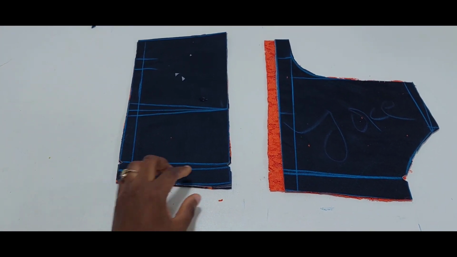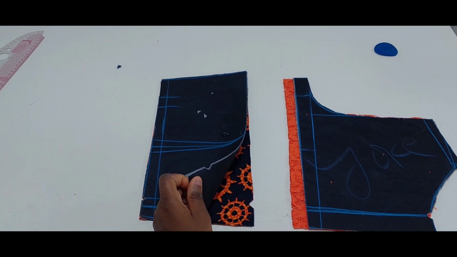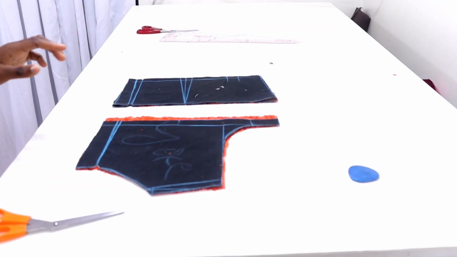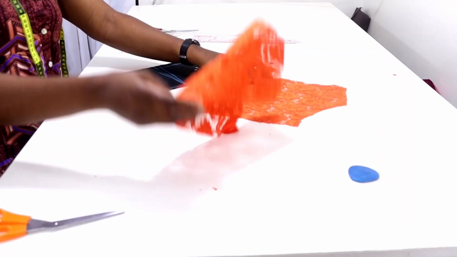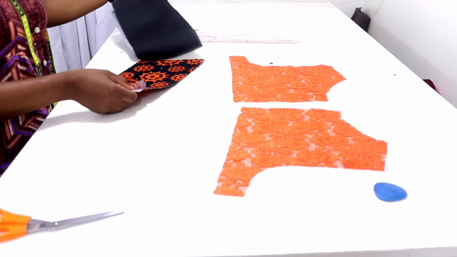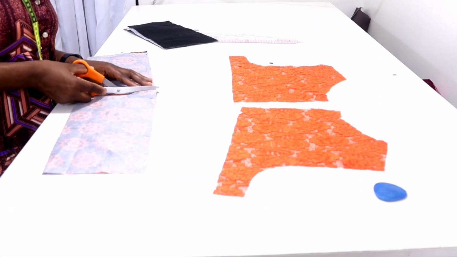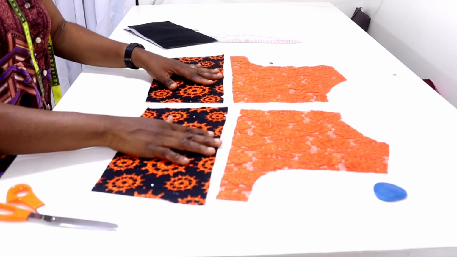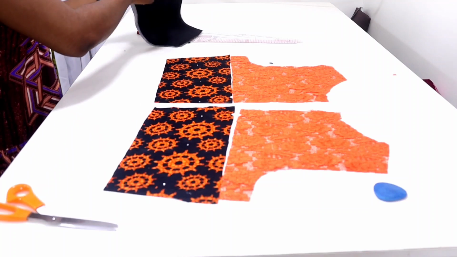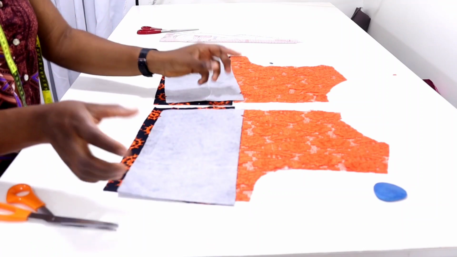I've cut it exactly the same way. So this is the back.